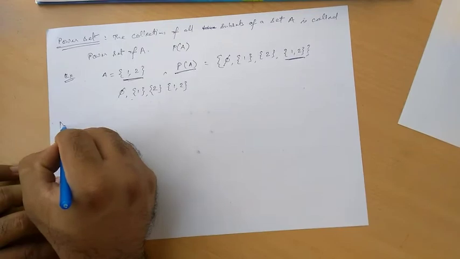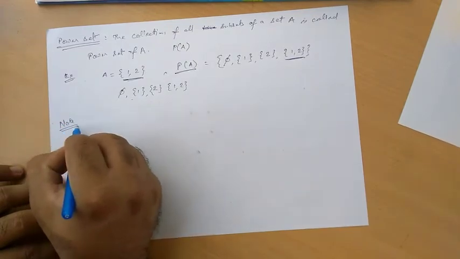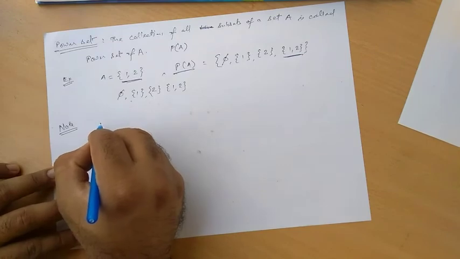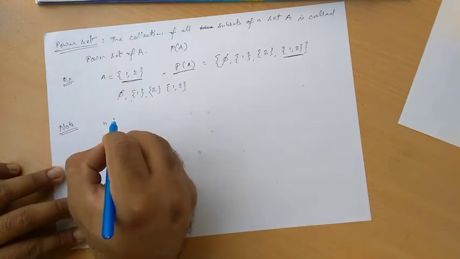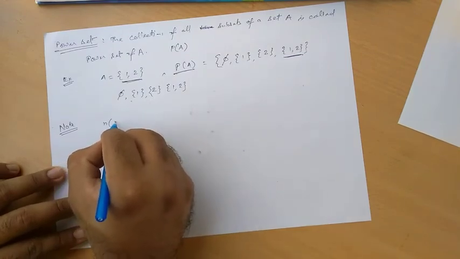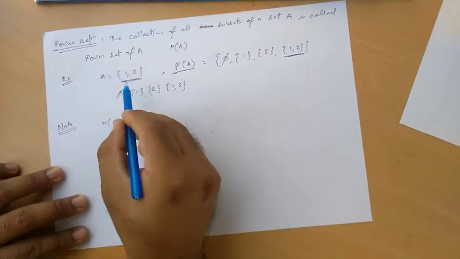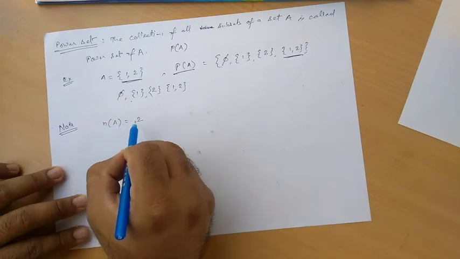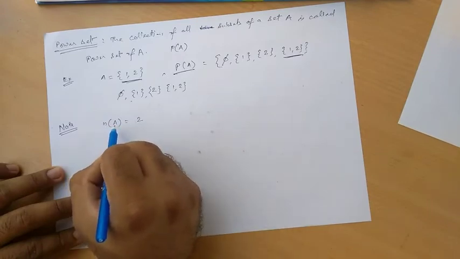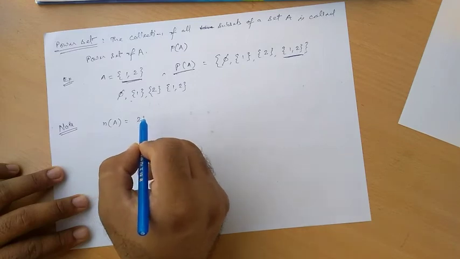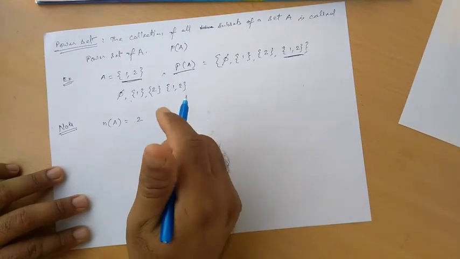Also note this, it is a very important thing. If the number of elements in A is equal to 2, over here the number of elements is nothing but the cardinal number. The number of elements is known as the cardinal number.